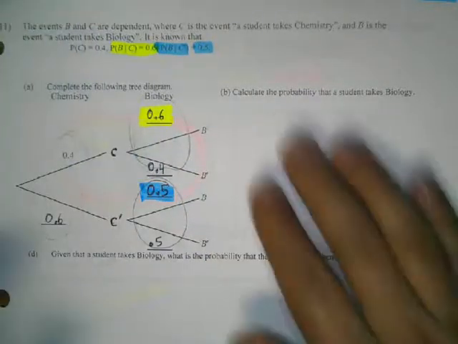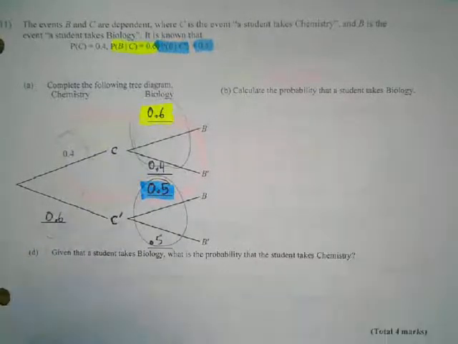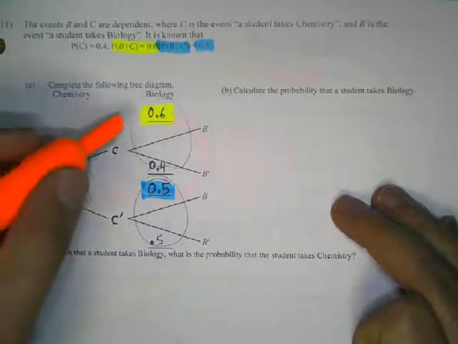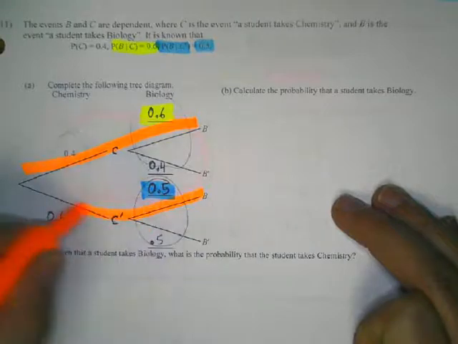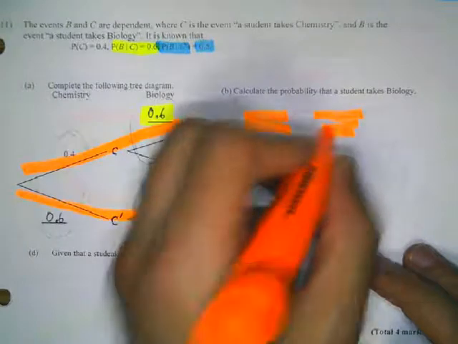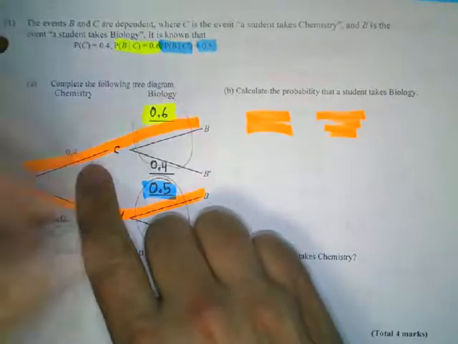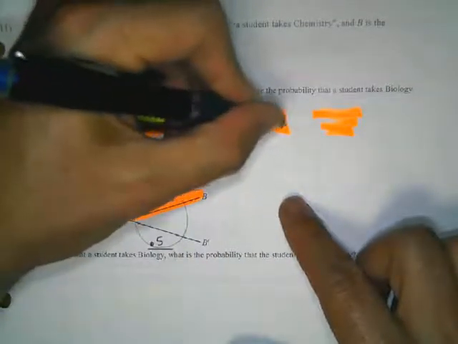Okay, calculate the probability that a student takes biology. So if a student's taking biology, they either take chemistry and biology, or they don't take chemistry and biology. So we have to have both of those paths added together. So this first path is 0.4 times 0.6 plus, and this other pathway is 0.6 times 0.5.